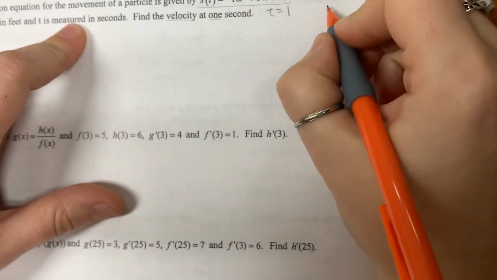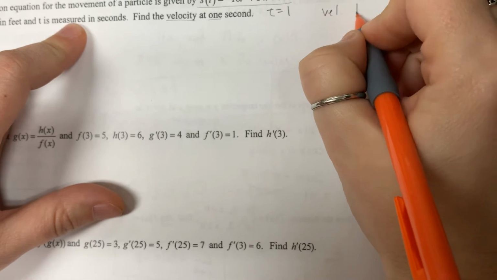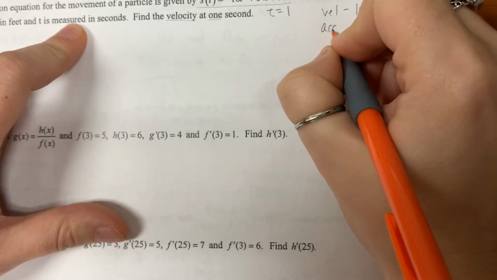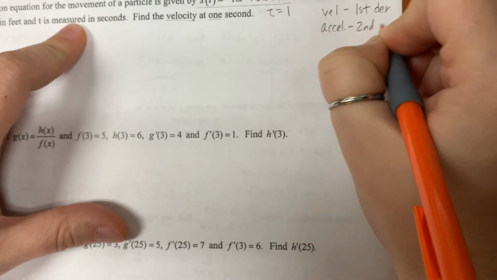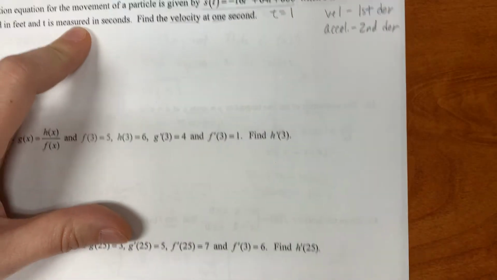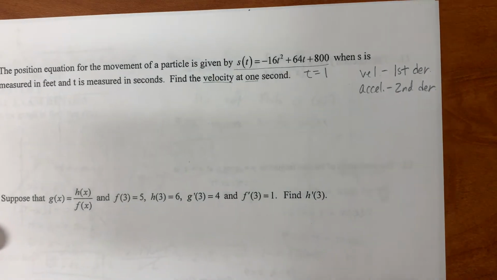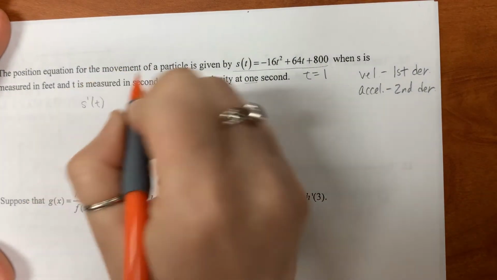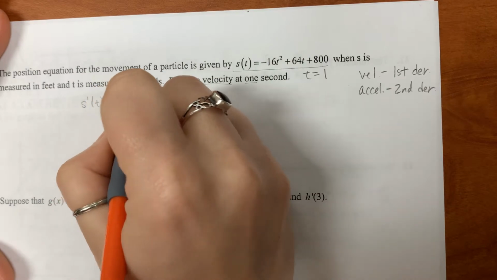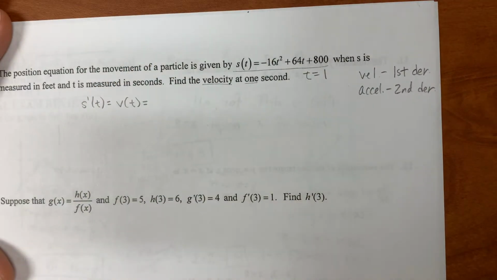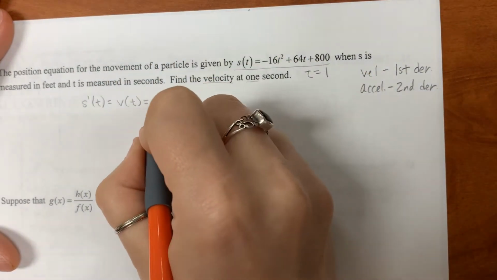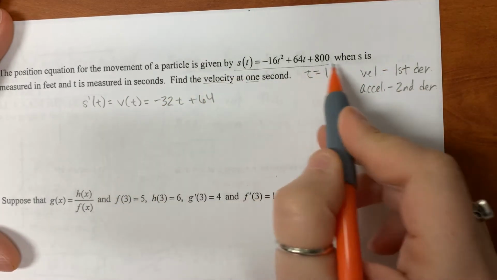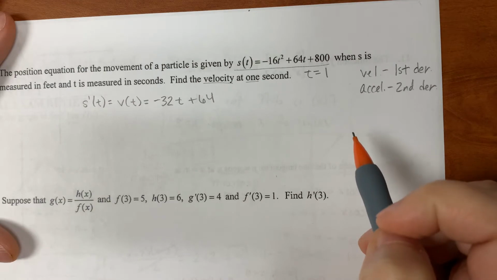So velocity is the first derivative, acceleration is your second derivative. So if they ask you for those, that's what they're talking about. So first derivative of this one. So the first derivative of s of t, which is really v of t, so I'm going to call it v of t now, is negative 32t plus 64 plus nothing, plus 0.